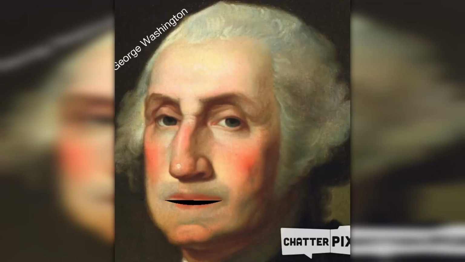Hello, I am George Washington. I served as the Commander-in-Chief of the Continental Army during the Revolutionary War. After the war, I was unanimously elected as the first President of the United States. As the first President, I set many precedents for future presidents, such as being called Mr. President. I served for 2 terms before leaving office.